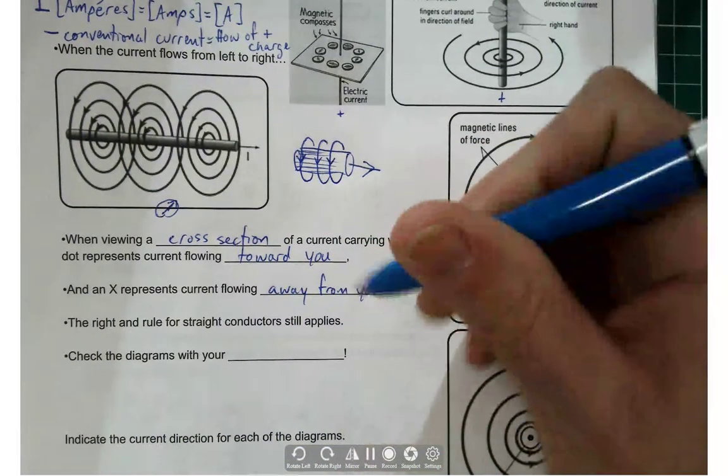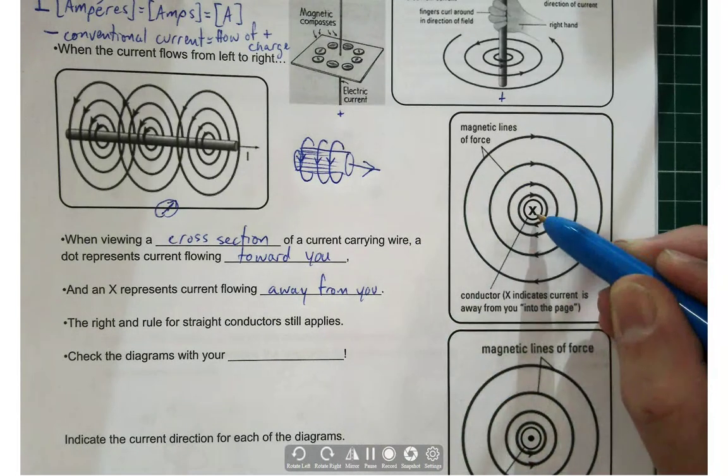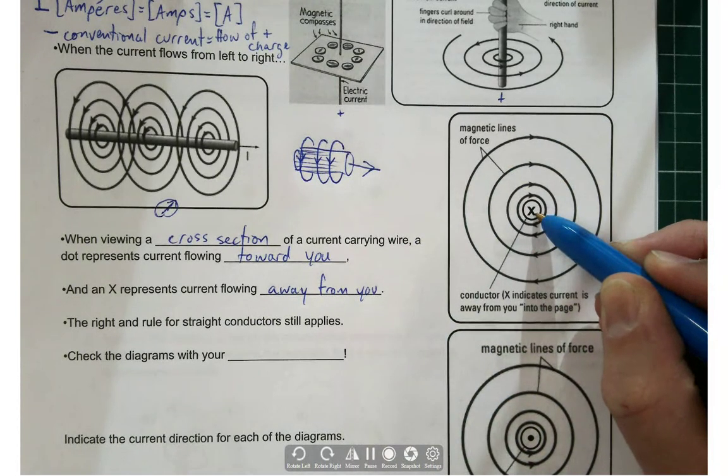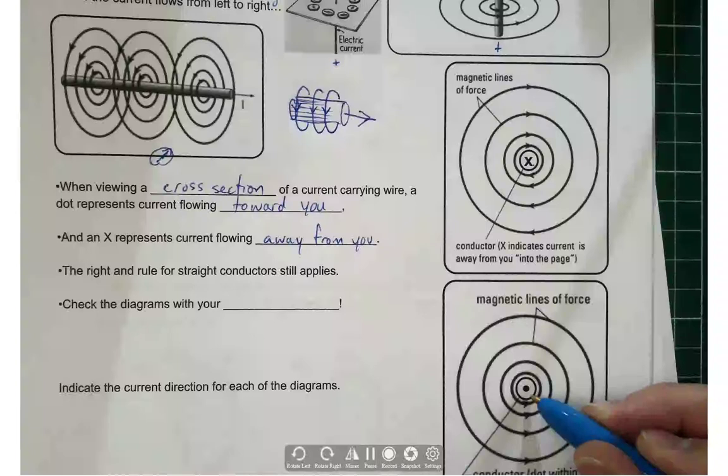So this is another way to illustrate vectors. This is current flowing into the page, away from me. That's a vector of current flow away from me. This is a vector of current flow coming towards me.